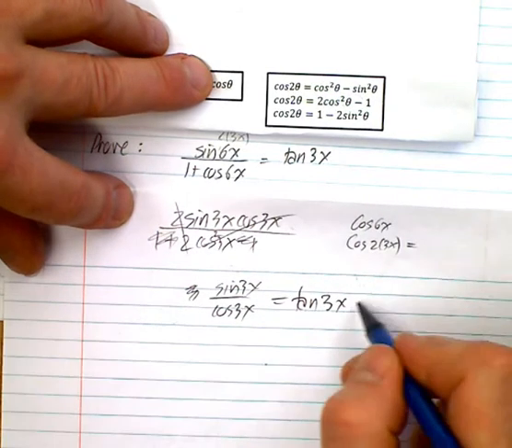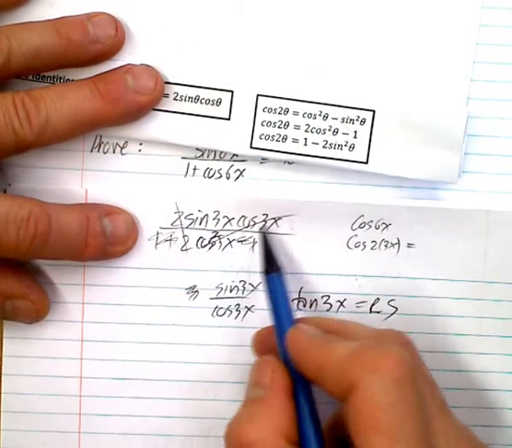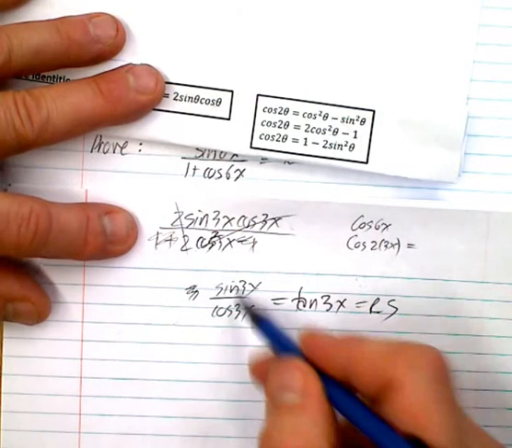Okay, which is your right side. So what I missed here was this was a cos squared. My apologies. So the cos 3x takes one of the cos x's. You're left with the cos x. Boom, there you go.